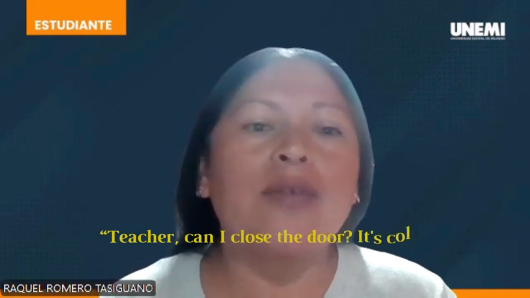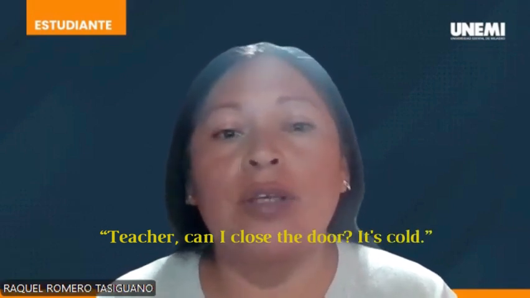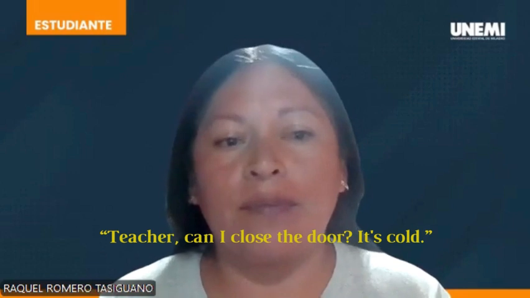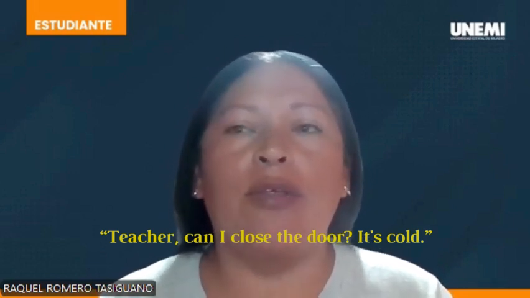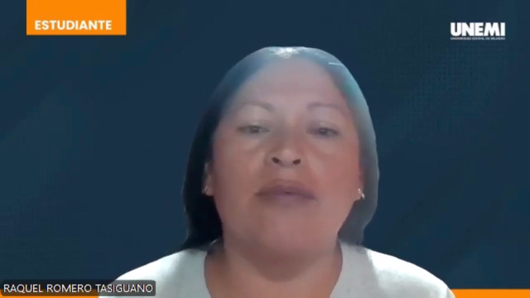In a classroom, when students are learning English: "Teacher, can I close the door? It's cold. Profesor, ¿puedo cerrar la puerta que hace frío?" In this example, we can see that the student switches from Spanish to English.